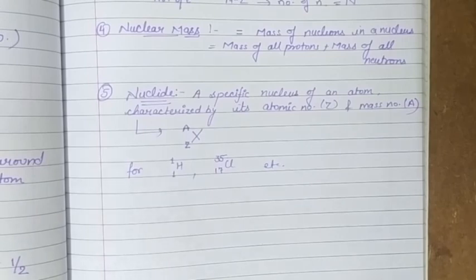So that's all about the introduction or the composition of the nucleus. After this we will study much more about the nucleus and what is happening because of it, what reactions are going on. That we will study further.